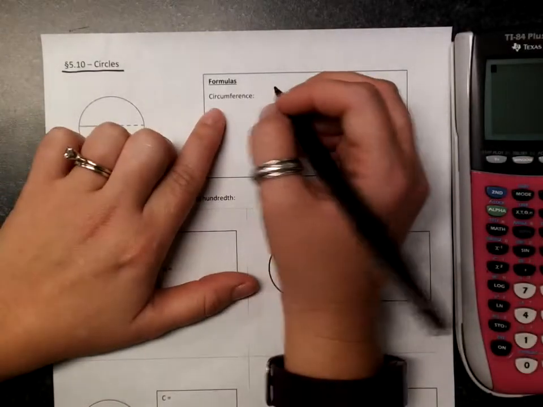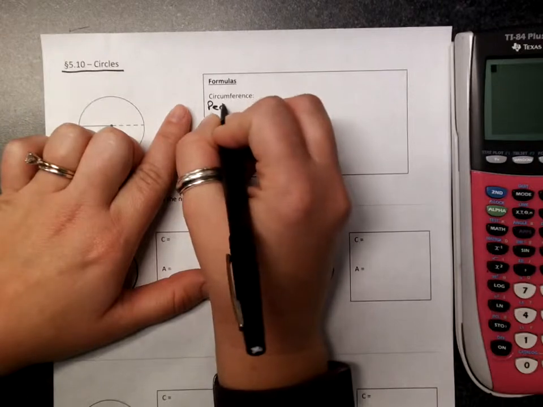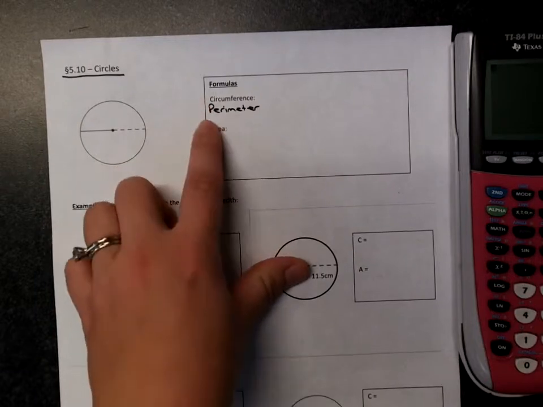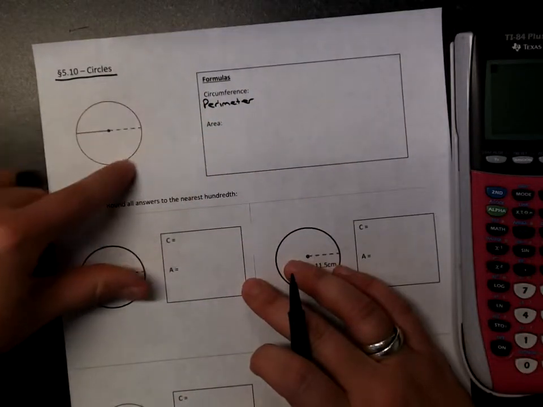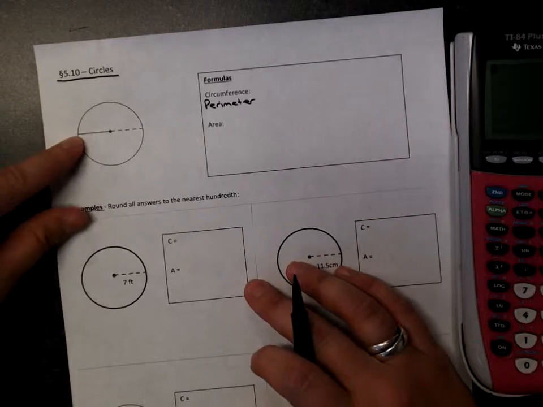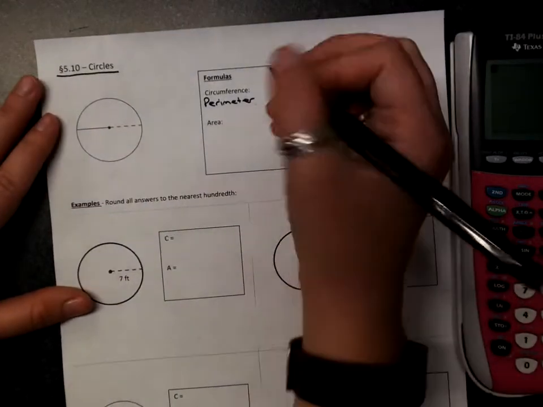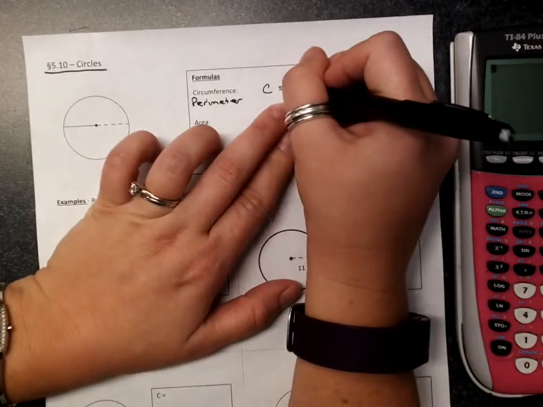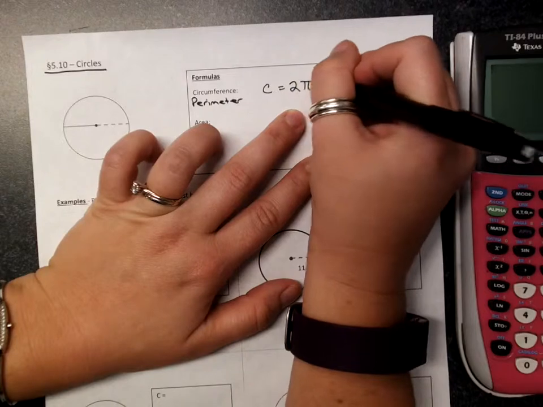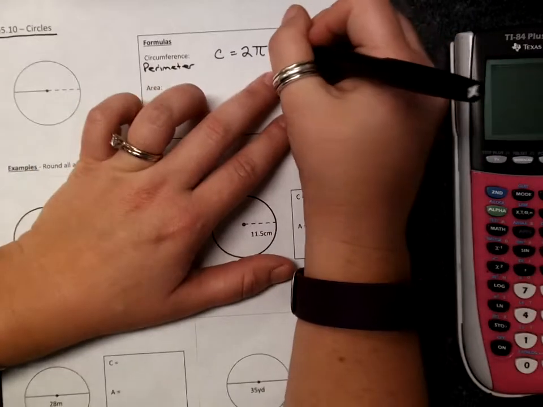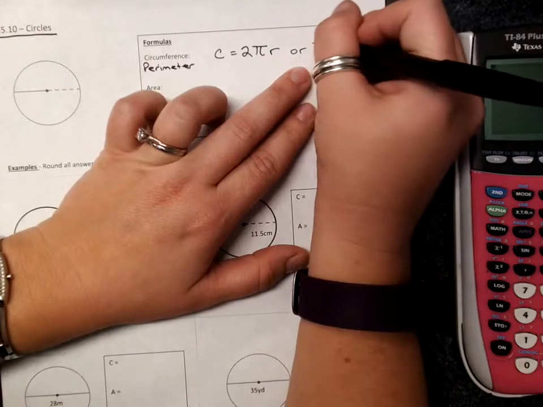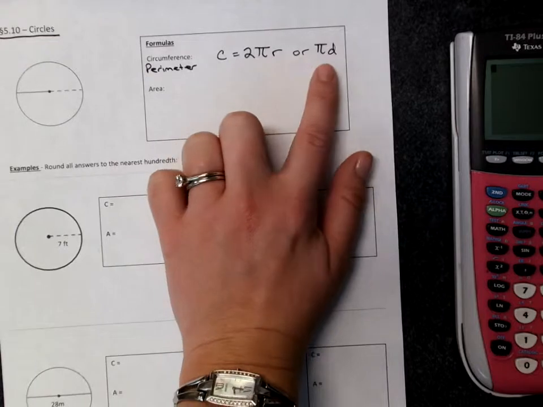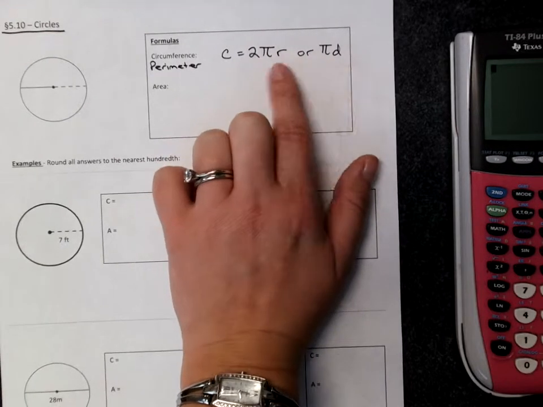One is the circumference. Circumference is a fancy way of saying perimeter. When we're referring to a circle, instead of calling it perimeter, we call it a circumference. But what it is, is the distance around the edge of the circle, just like for any other figure. So circumference has two different formulas. One of them is 2 pi r, we'll talk about pi in just a minute, or pi times d. R stands for radius, d stands for diameter, and we'll talk about those two measurements.